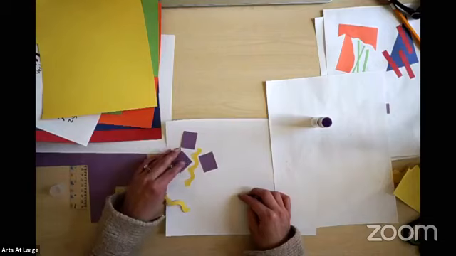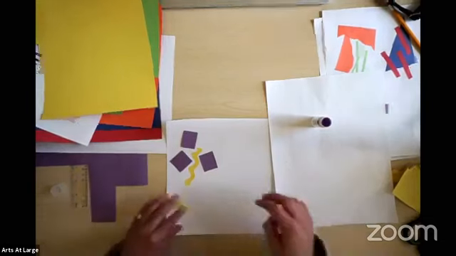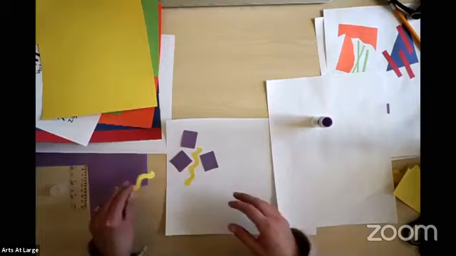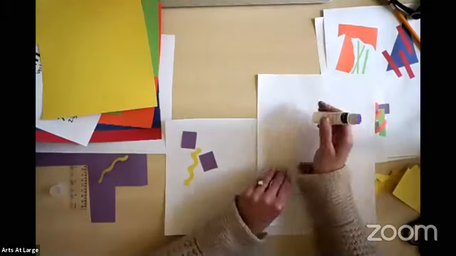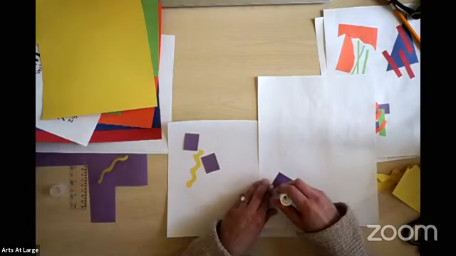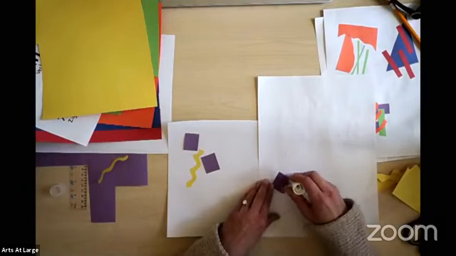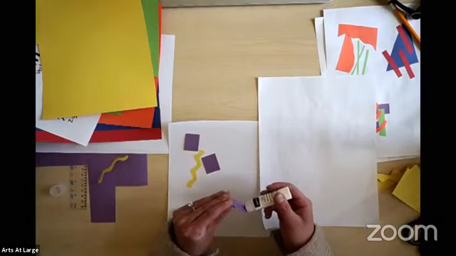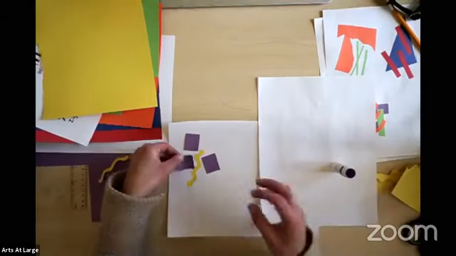And then put that there. Makes a little squiggle design. So, like I said, you can be really playful with this. A geometric composition is literally anything involving geometric shapes.